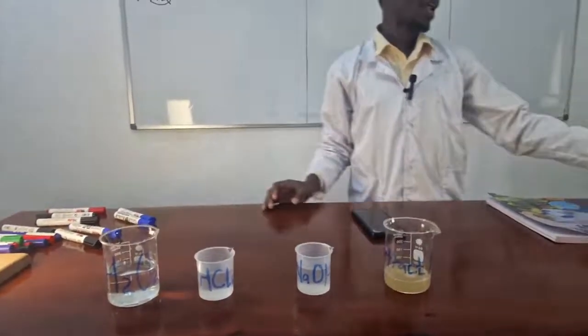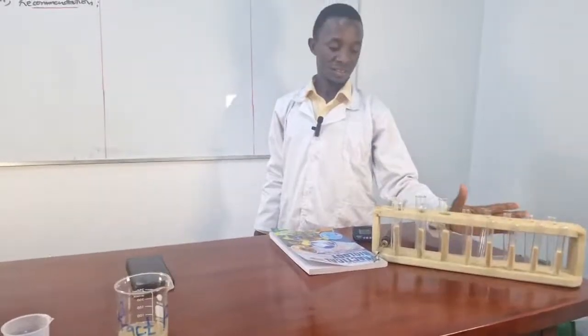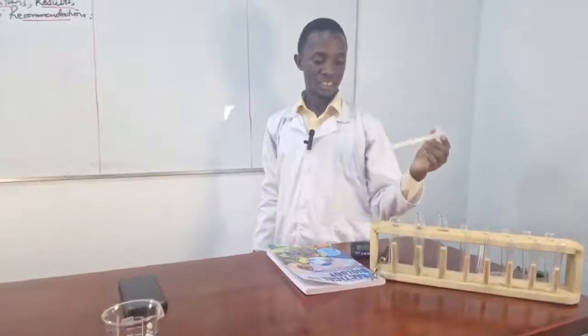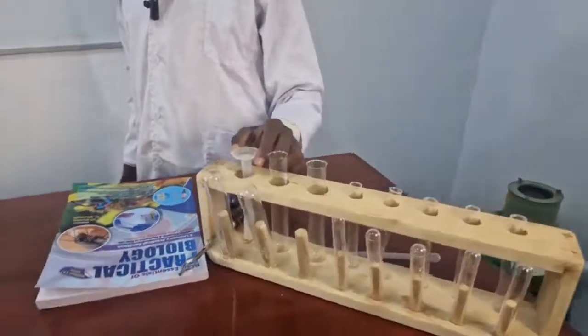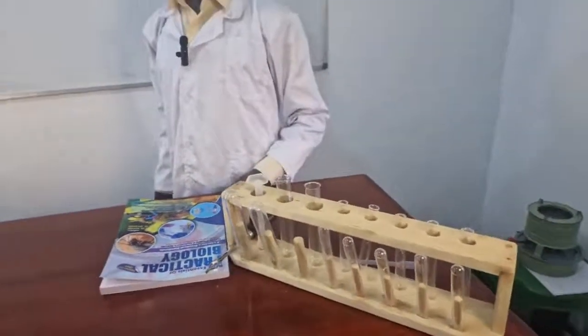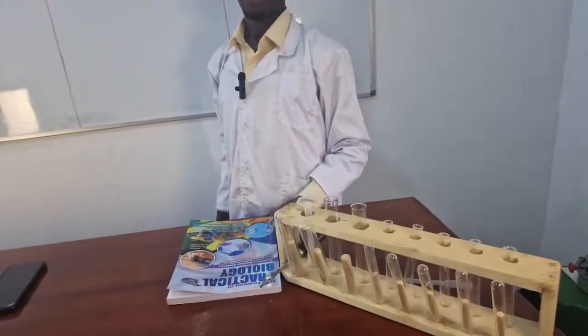And other apparatus, like the test tubes we have here, boiling tubes, and the measuring cylinder that we may need to measure the volumes if needed. You may need to measure time, you never know. So all these are availed.